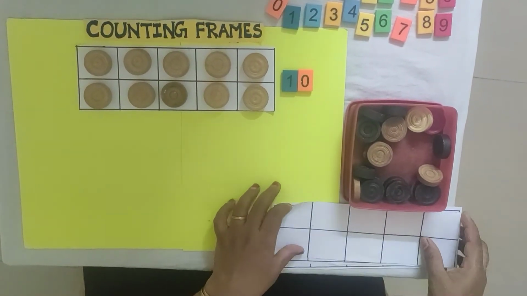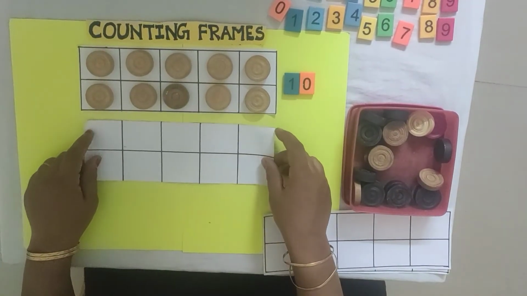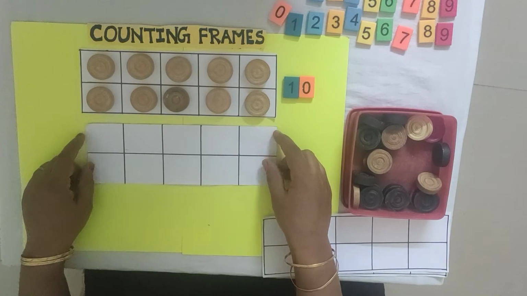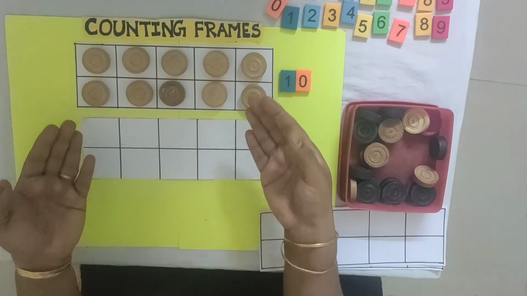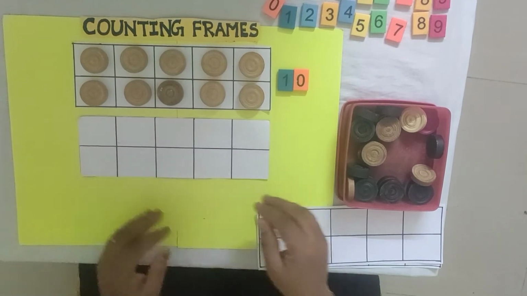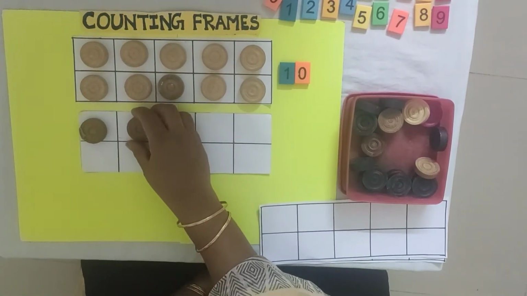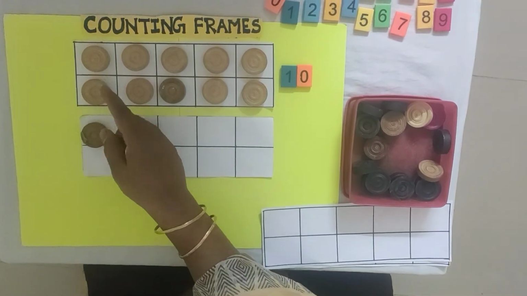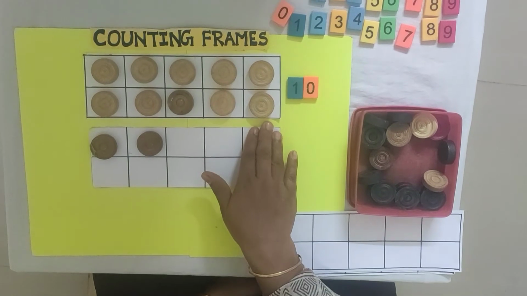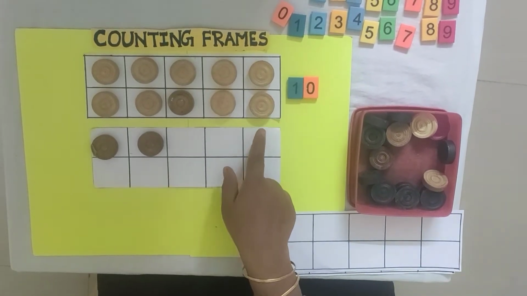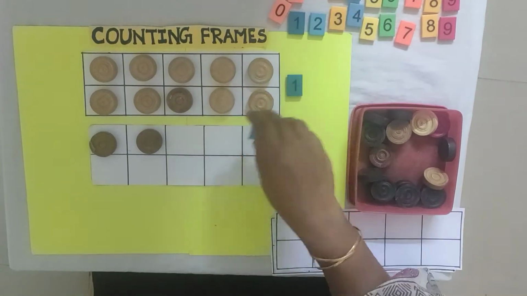Okay, and when you have to count more than 10 objects, you have to take another counting frame like this. Now it becomes double tens frame. There is one already and I am adding one more. And when I am adding counters, I will not start counting from the first object. I will start from the second frame. As there are already 10 objects, I will start after 10, 11, 12. So there are 12 objects.